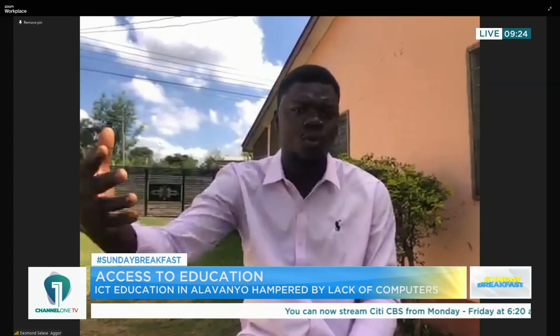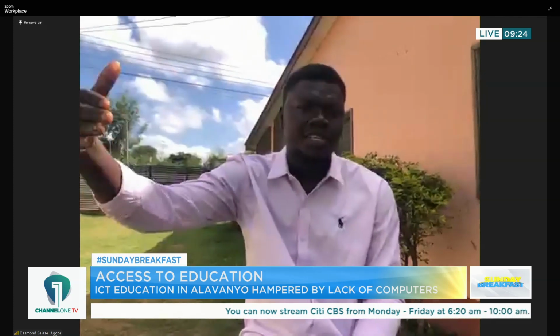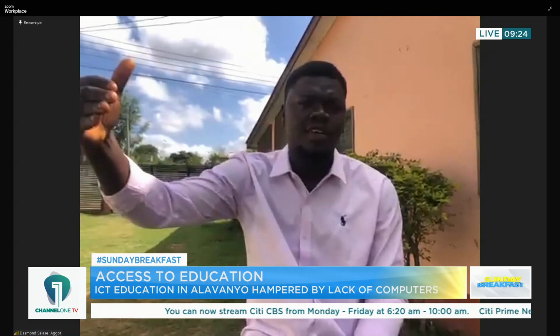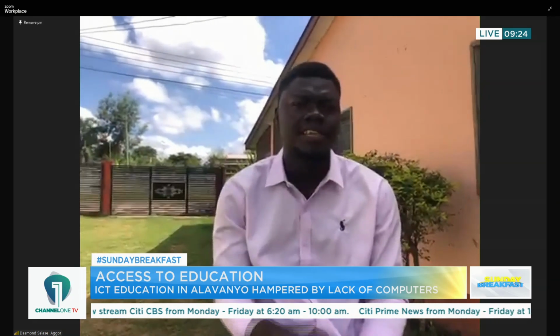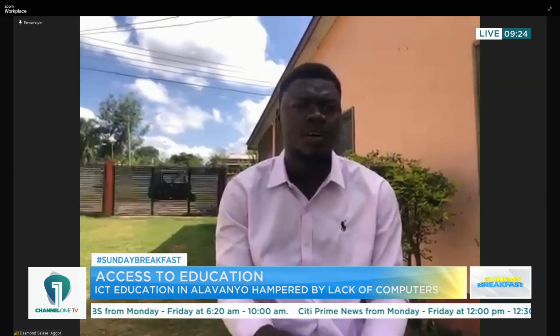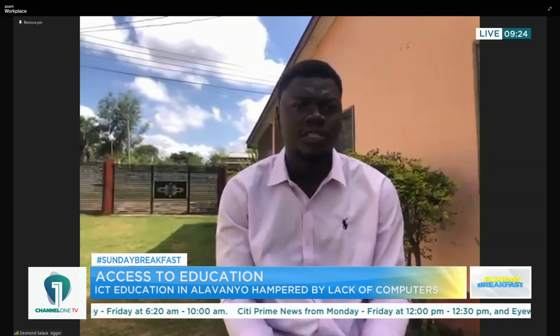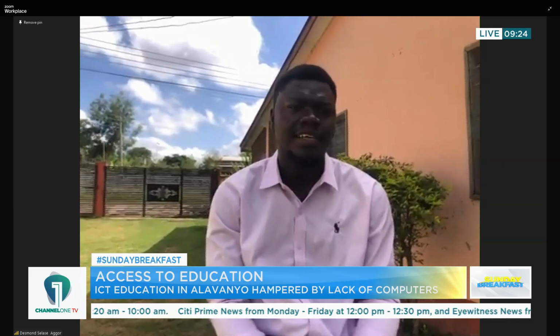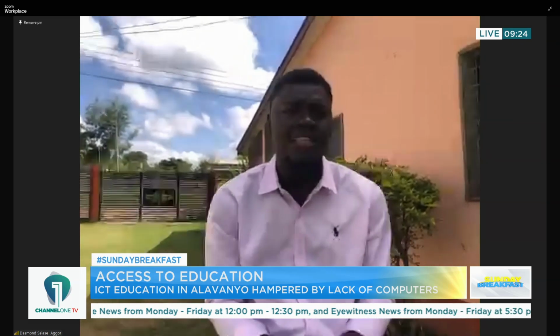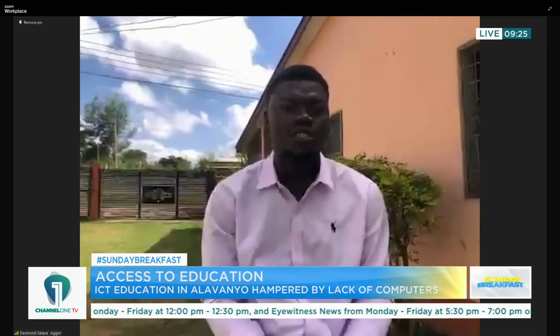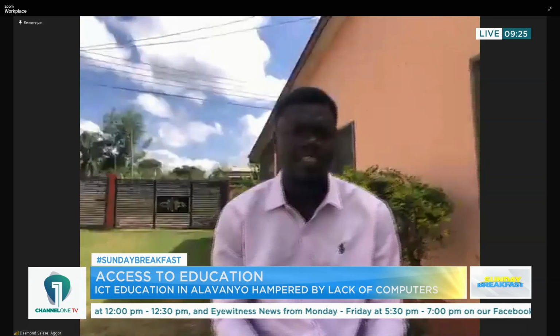Coming from Ho, going to Hohoe, just immediately after the Fume Mountain, the road goes very bad. But this is a road which was constructed a few months prior to the 2020 elections. And about 6 or 8 months after the election, the road was very bad.